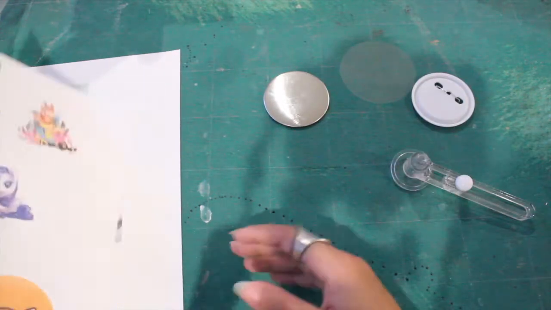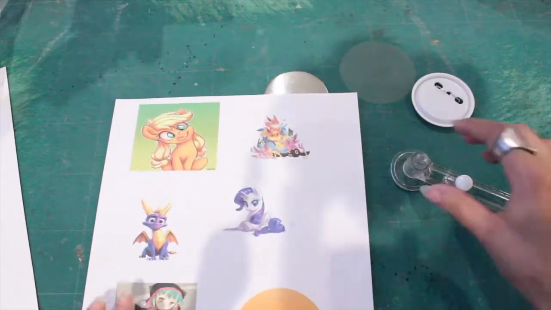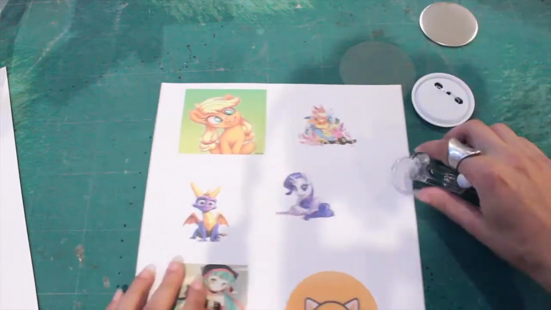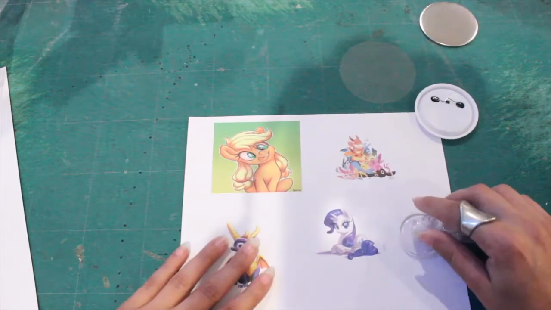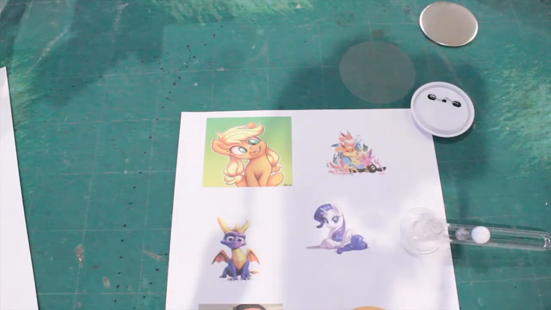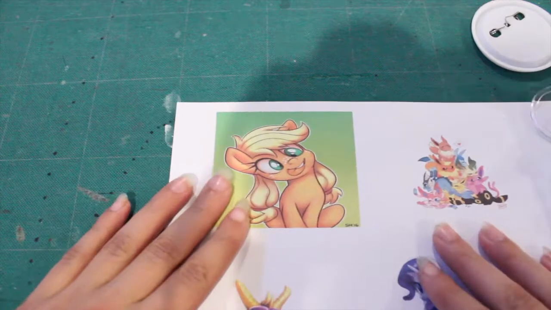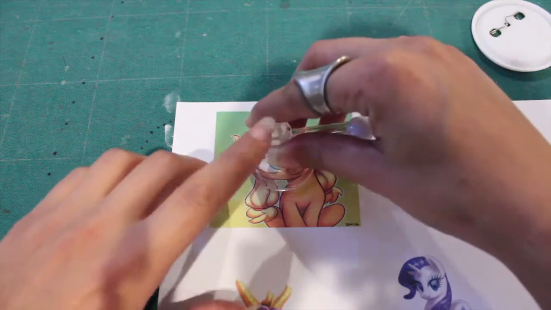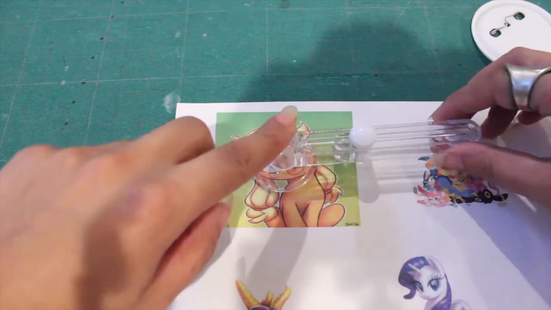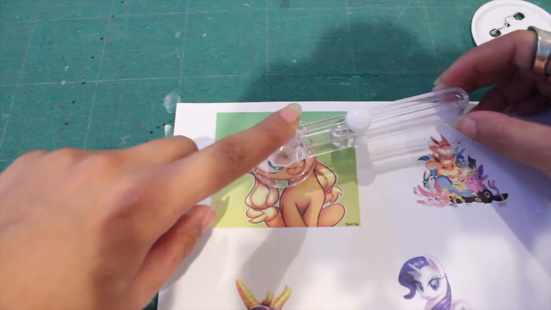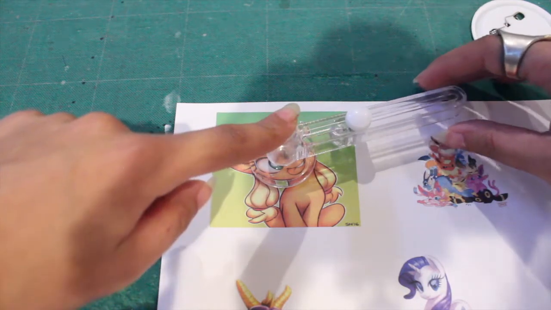So what I have here are the pictures I'm going to be cutting out, and it might seem a little tricky at first, but trust me guys, it's pretty easy. So let's start with the Applejack one. Alright, so what you want to do is place it maybe in the middle, and what I like to do first, before I actually cut out the picture, is a little test cut.